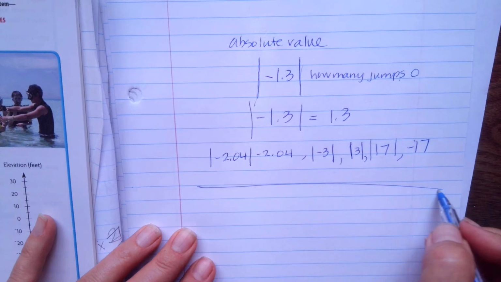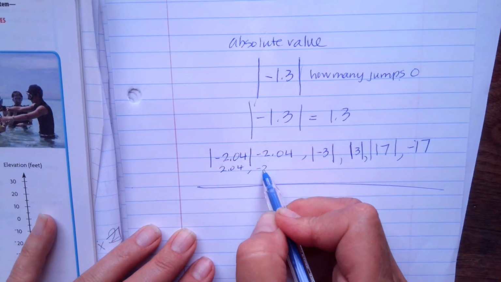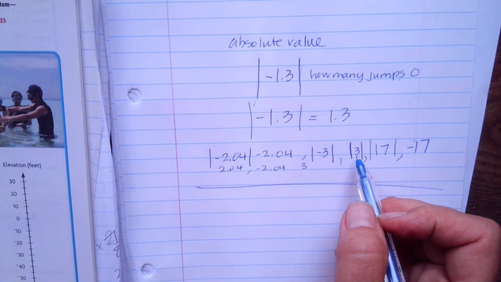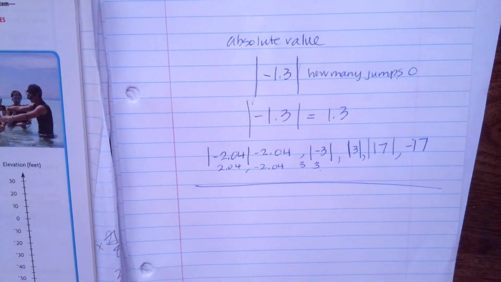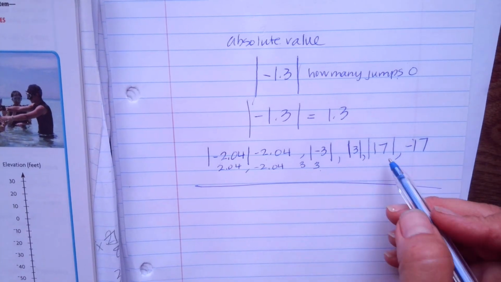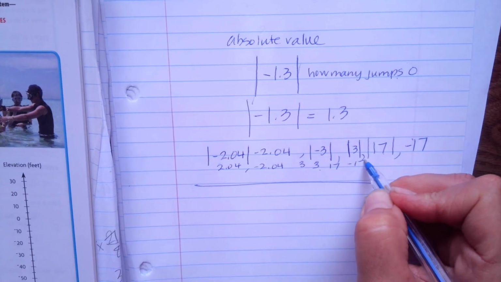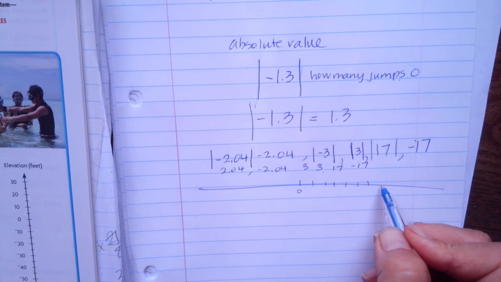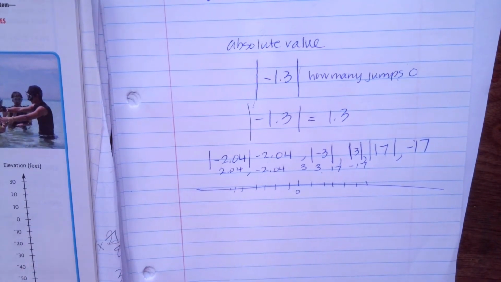So this one is 2.04. This is negative 2.04. This one is 3 because it's an absolute value. This one is in 3, so we have 2 plot points for 3. And then the absolute value of 17 is 17. And then this is negative 17. So then you would plot all of these out, with this being your positive numbers and this being your negative numbers.